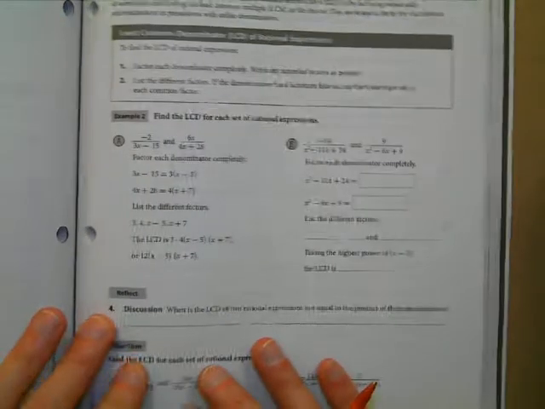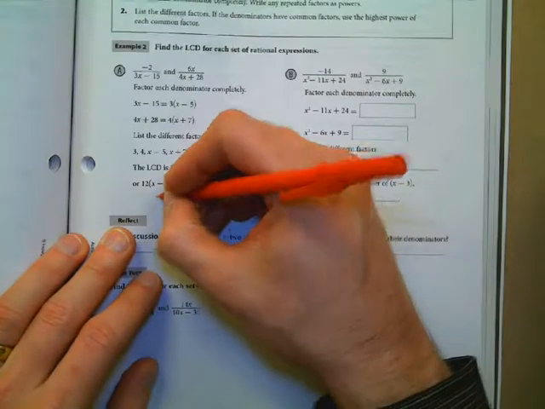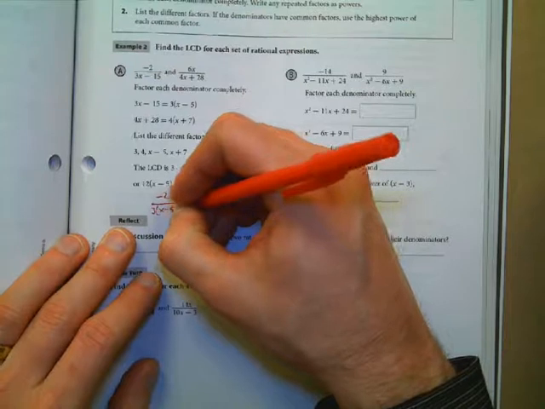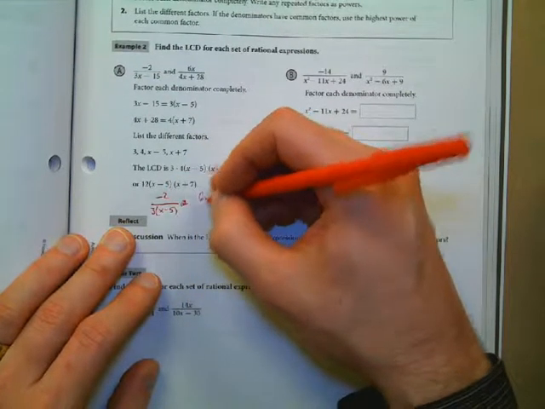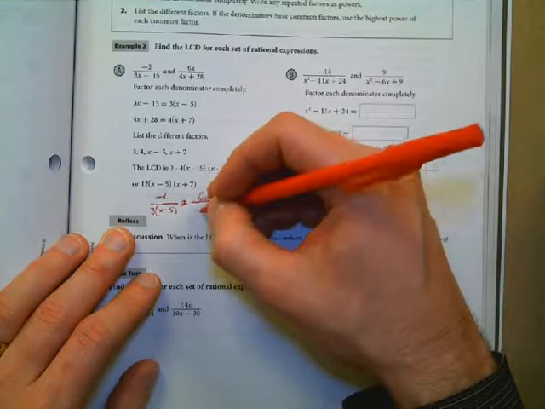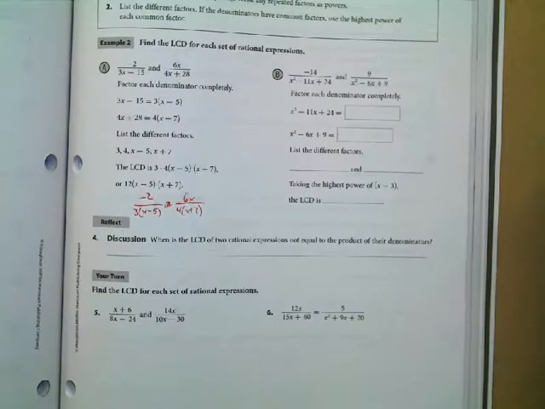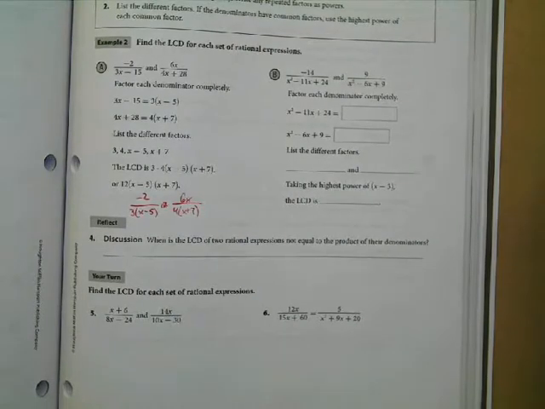And so what I like to do is rewrite the fraction here. I'm going to do it down here because I have space. So this is negative 2 over 3 times x minus 5, and 6x over 4 times x plus 7. Do these two denominators have anything in common?